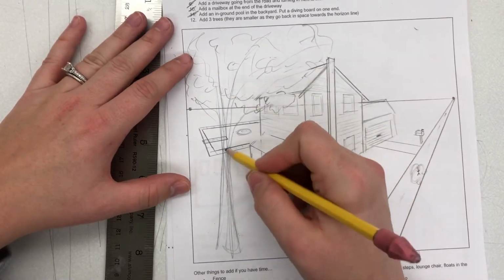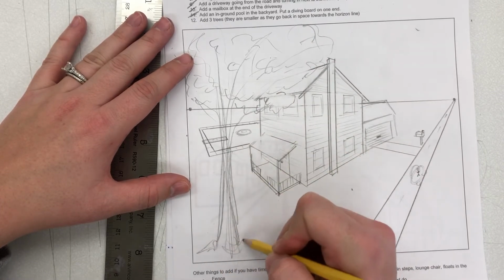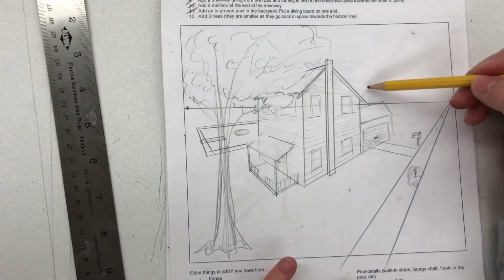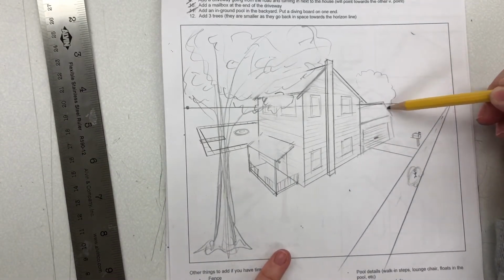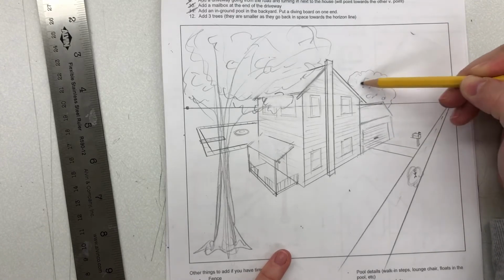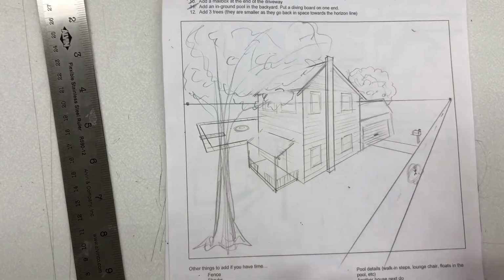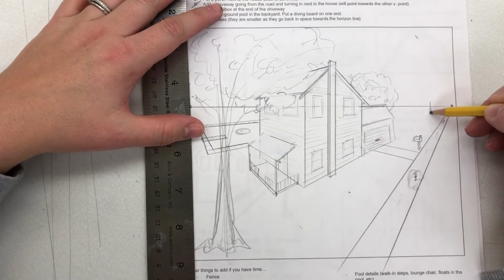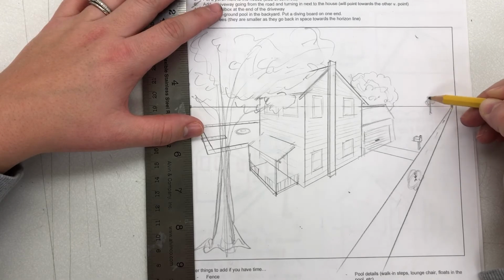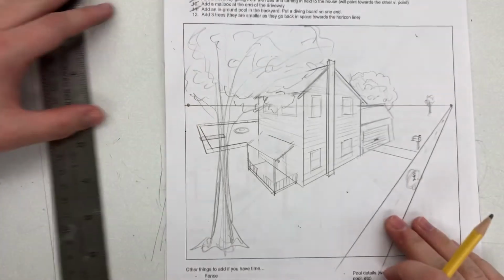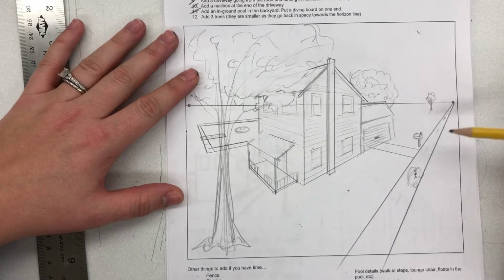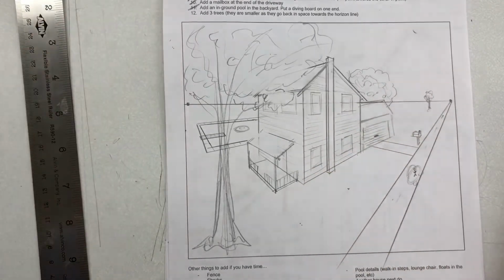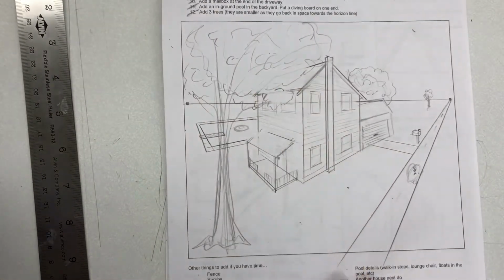This is a terrible tree. My goodness. I'm just trying to do this really fast for you. So I have a tree here. Maybe I want to do a tree behind the house. Maybe you're not really seeing a whole lot of it because it's behind the house. And then let's say I have a tree way off in the distance down here. It's farther away. That tree is gonna be pretty small. All right, so that's the bare minimum.